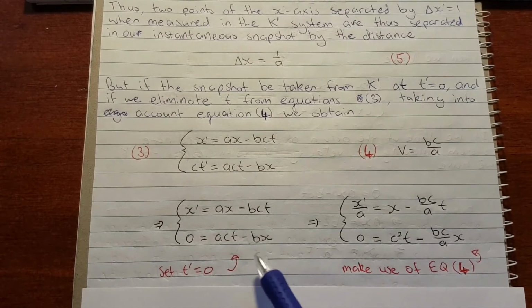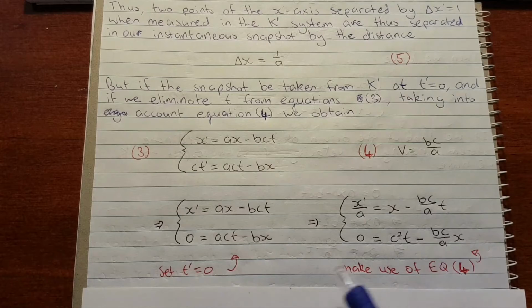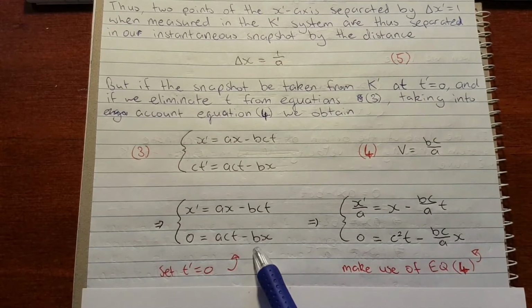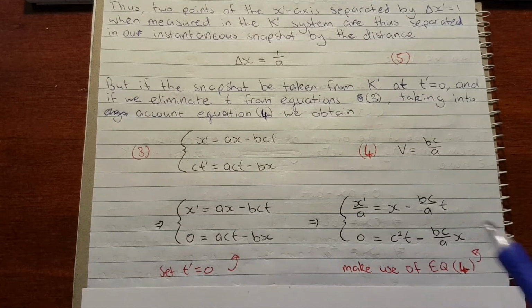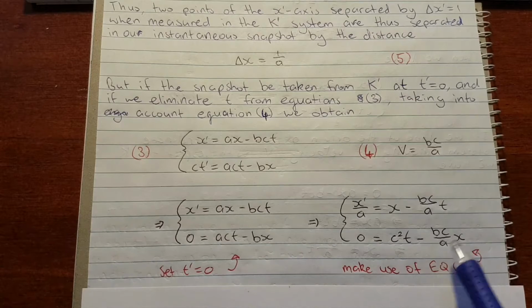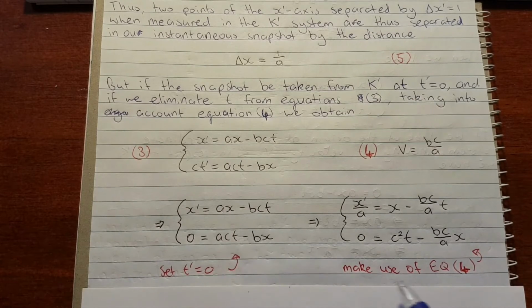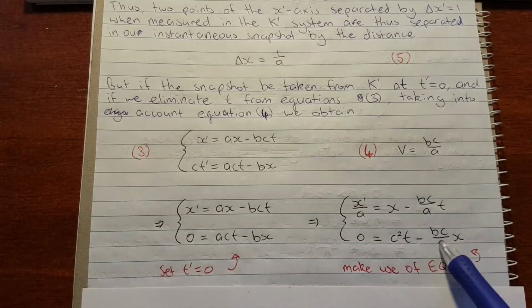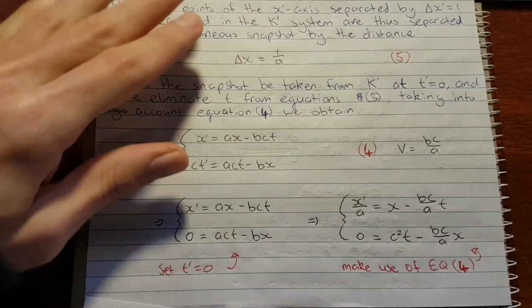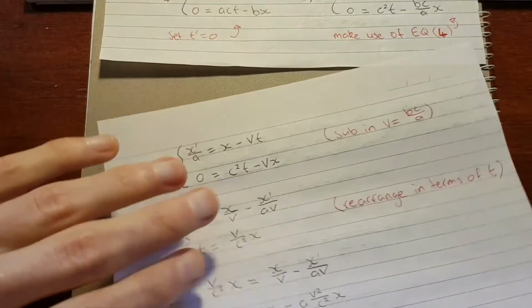If we do something similar to this side, how are we going to get this b to be bc on a? Well, we'll have to multiply by c and then divide by a. So if we do that, we end up with c squared, because we multiplied by c, and then divide by a, get rid of this a here, and we'll end up with a here, so we can just write that as v. And that is what we have here.